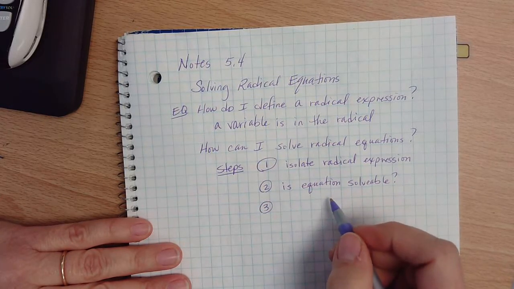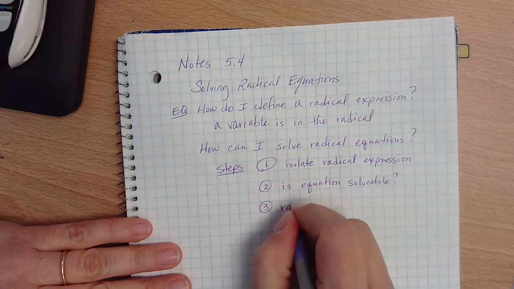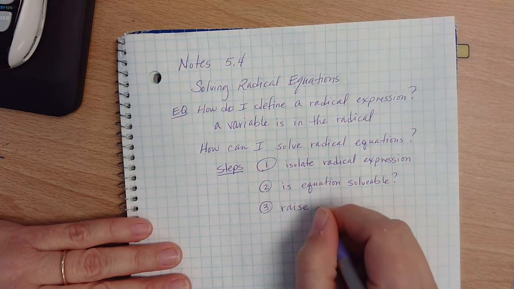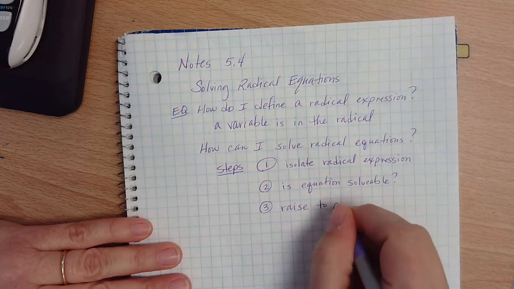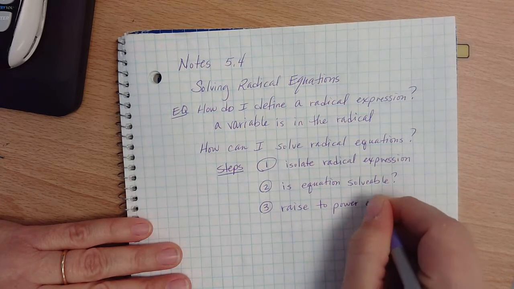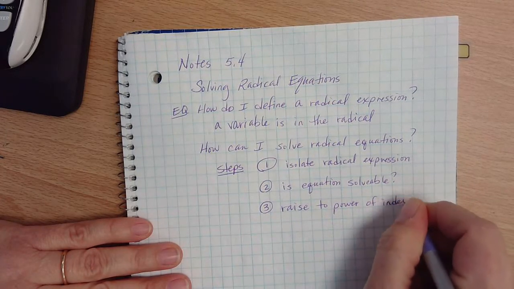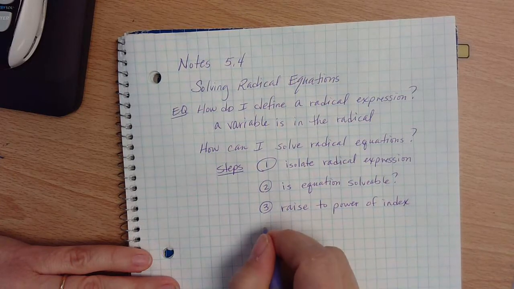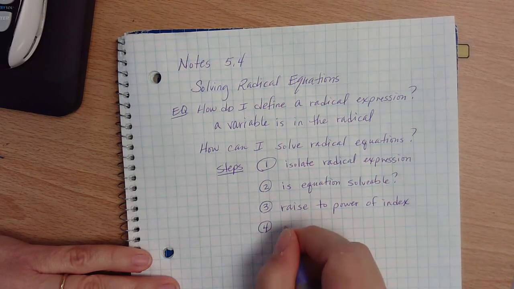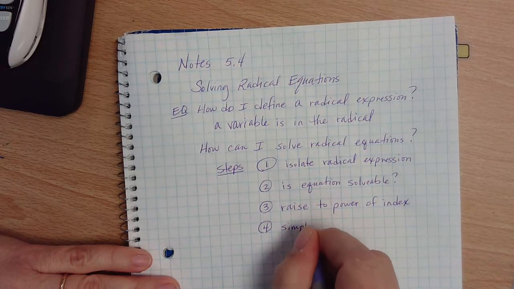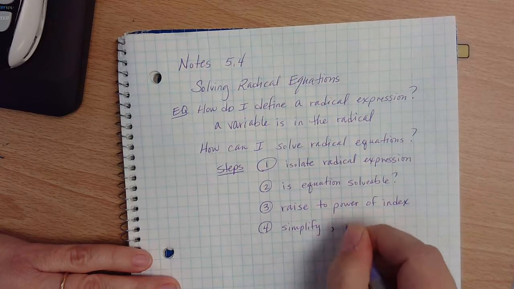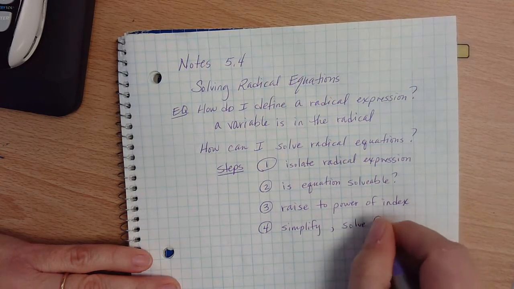If we decide it is solvable, then we need to raise both sides of the equation to the power of the index. You then simplify and solve for the variable.